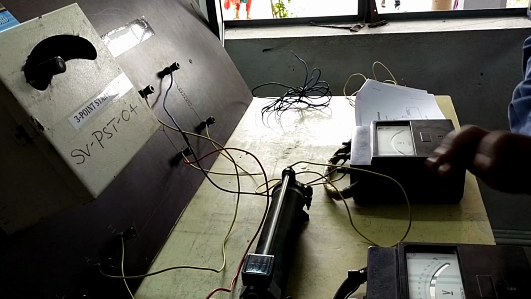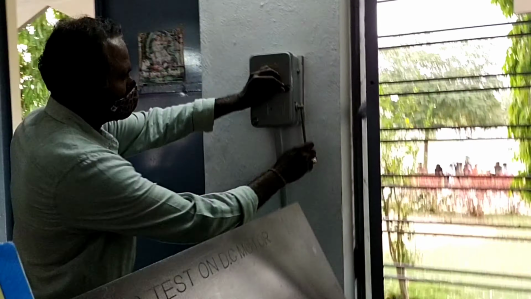Now we are going to conduct the experiment. Now we are switching on the supply, and we switched on the supply.